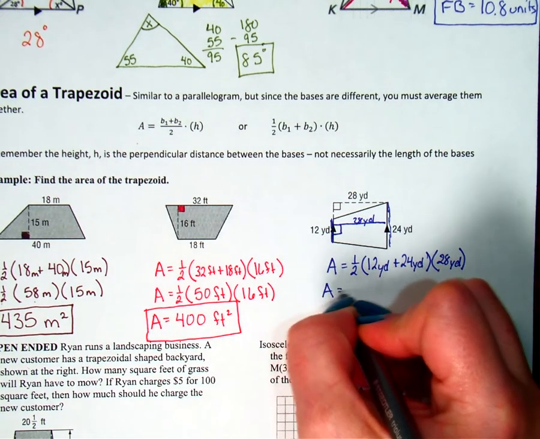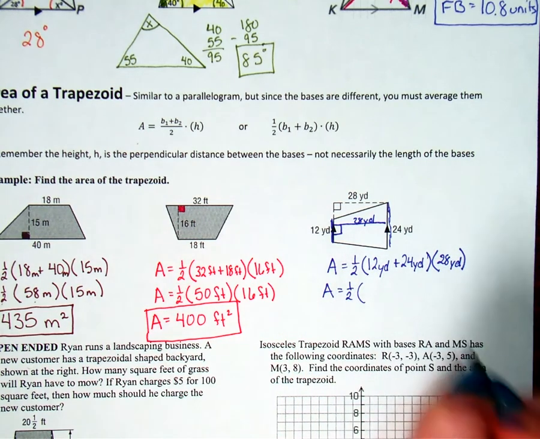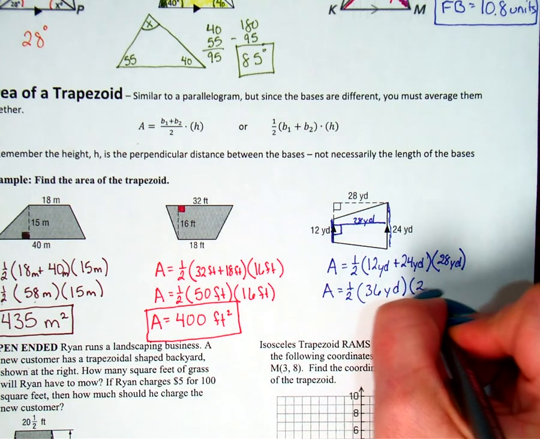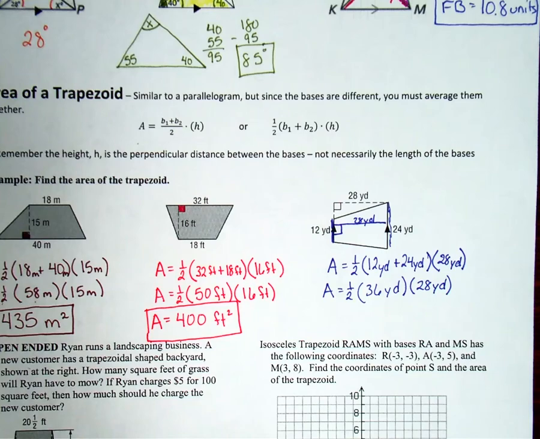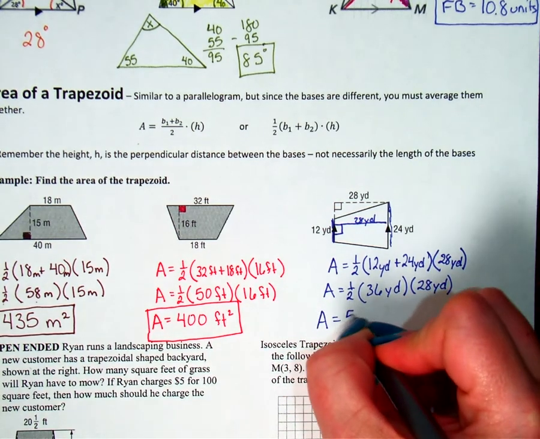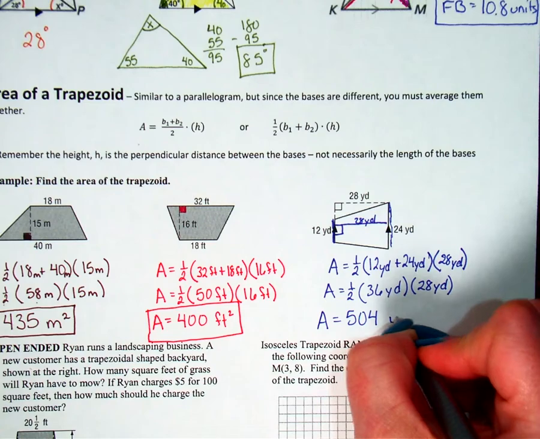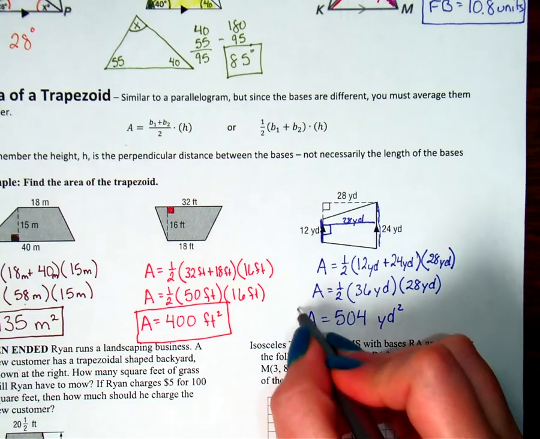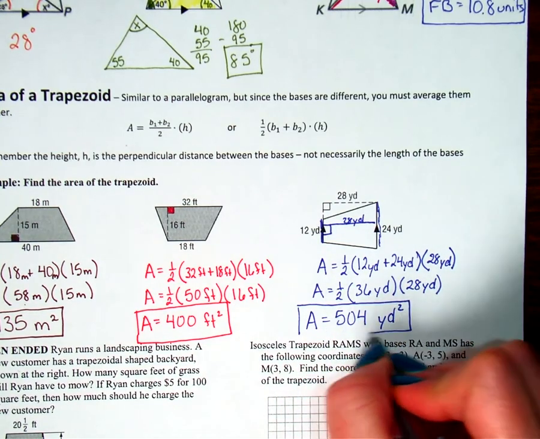Okay, so my area equals 1/2 of 12 plus 24, which is 36 yards, times 28 yards. So again, however you want to multiply those together, 1/2 of 36 is 18, times 28 is 504. My area equals 504 square yards. Again, that square cannot go on the 504, it has to go on the yards. All right, let's look at these last two examples.